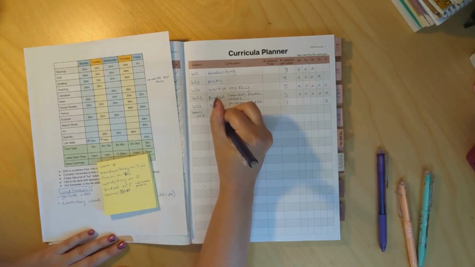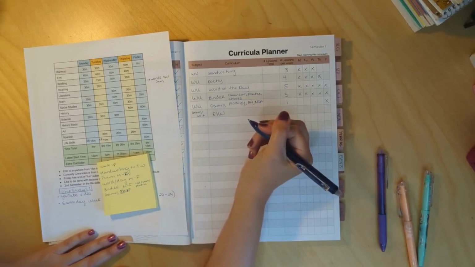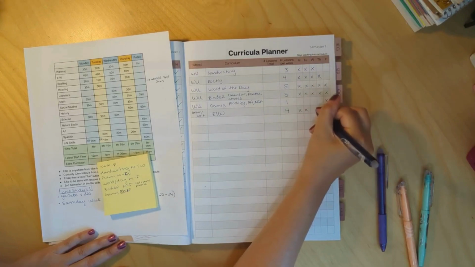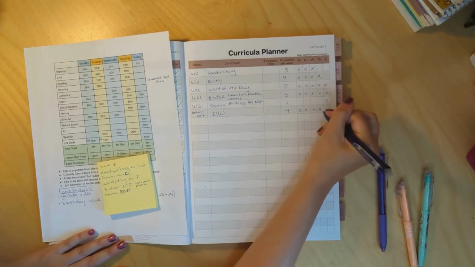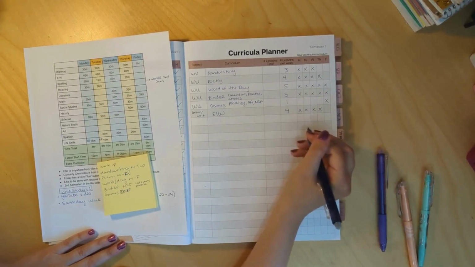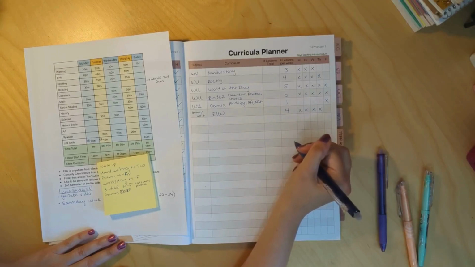And this is EIW. And this is 4 days a week. This really varies. Sometimes it's less than 4 days a week. Sometimes it's every day of the week. It just really depends. But typically I keep it in the 4-day range.